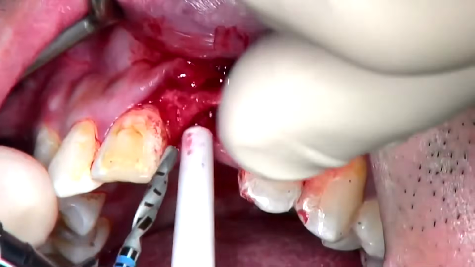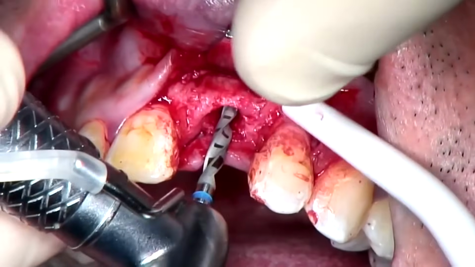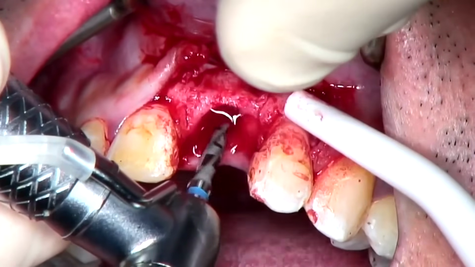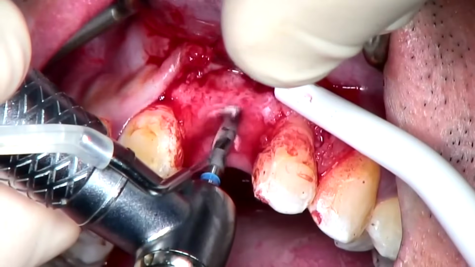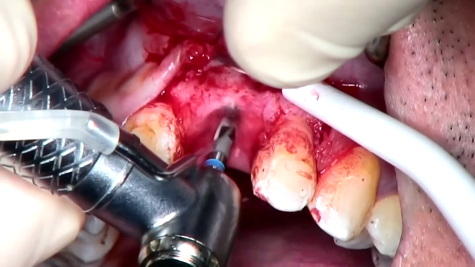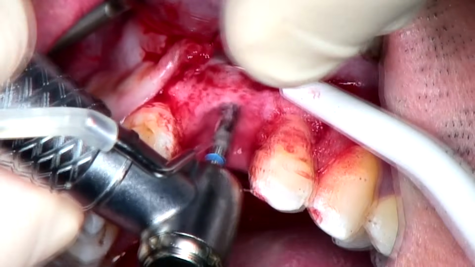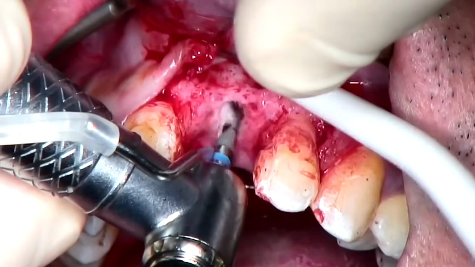Having achieved full access to the bone defect, a round burr is used to locate the implant position, and then we can start our osteotomy with the first drill, which in this case is 2.2 millimeters in diameter.